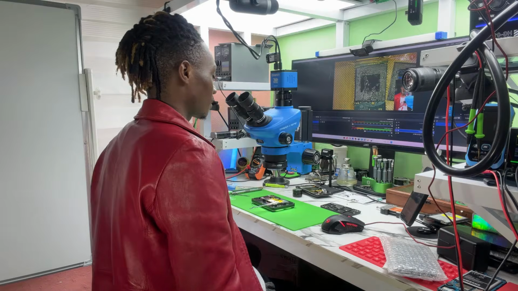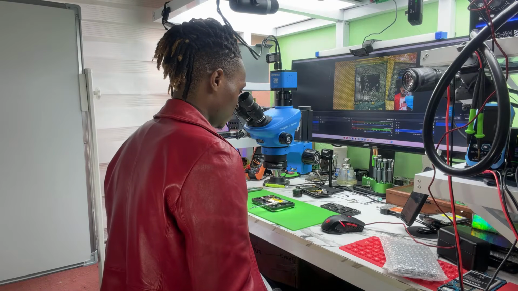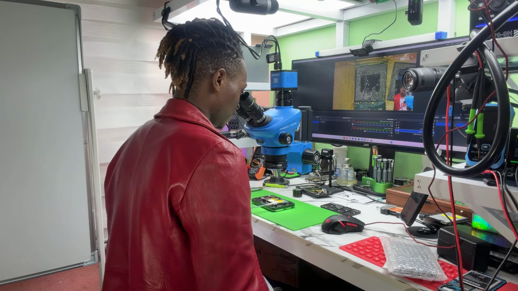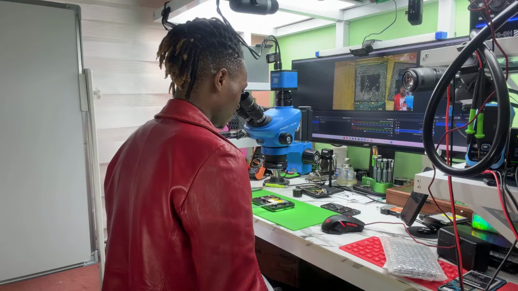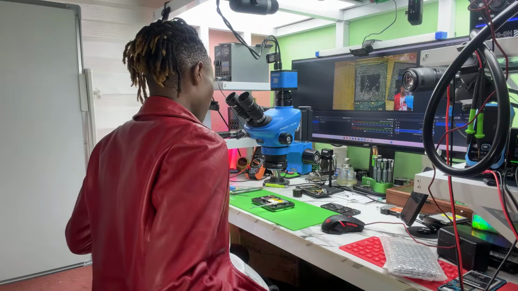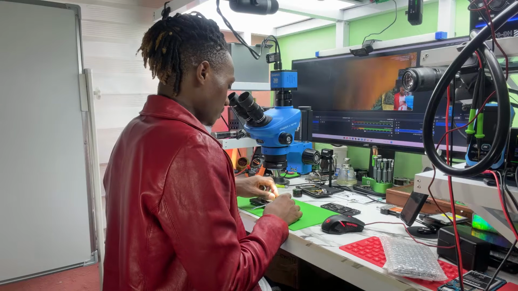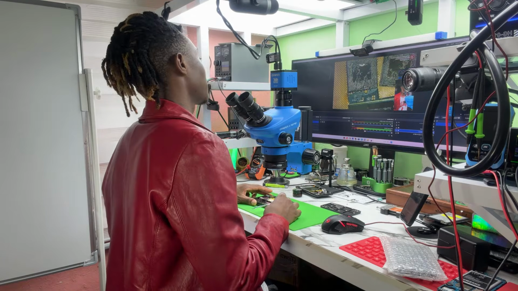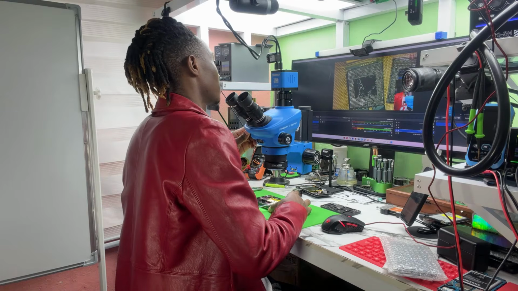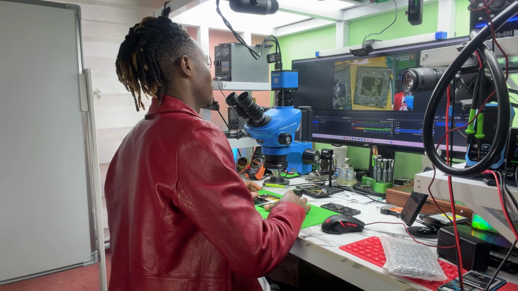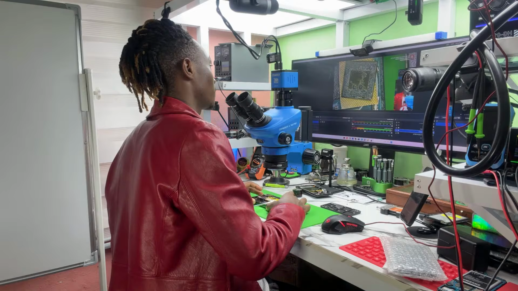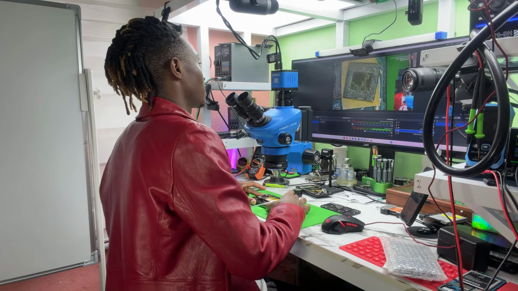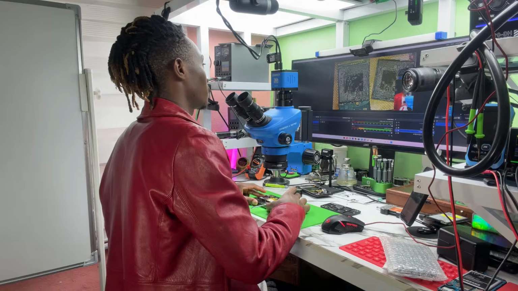Okay, you can see the black glue that we have here. So I have two methods of cleaning this glue. Also, when you remove any IC, you take a look at the IC, making sure that during the removing process everything was smooth.